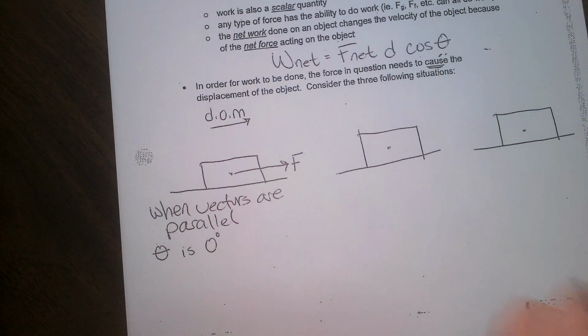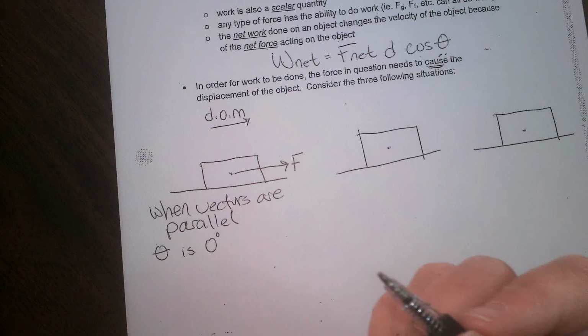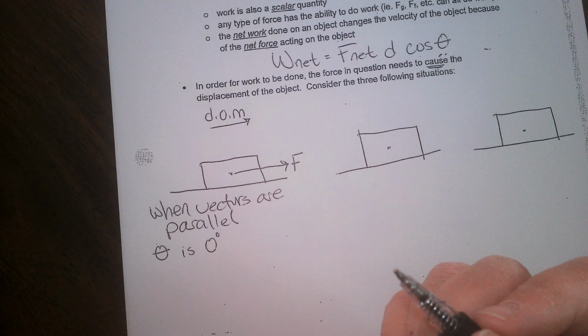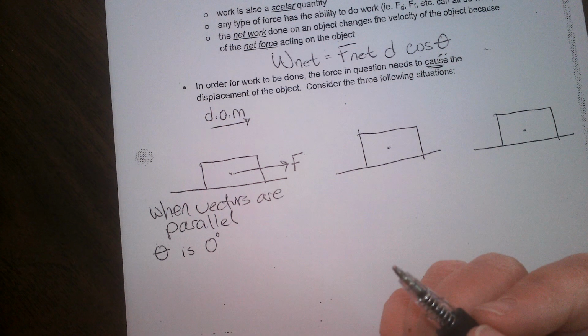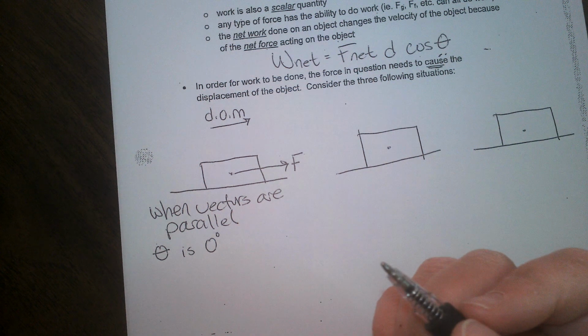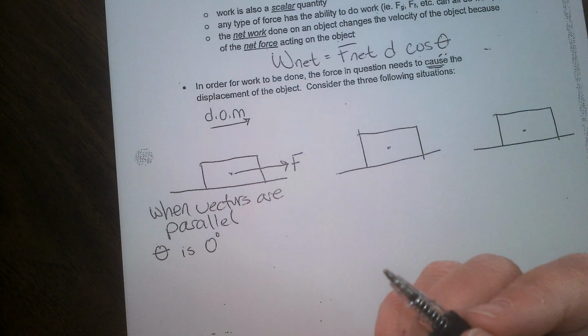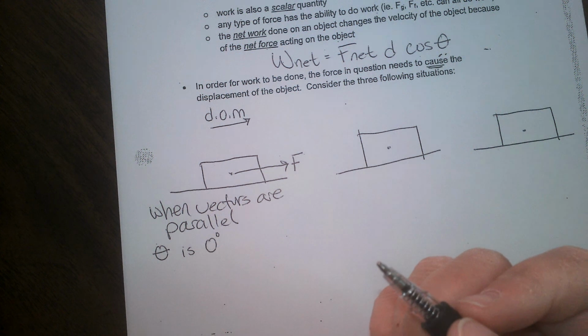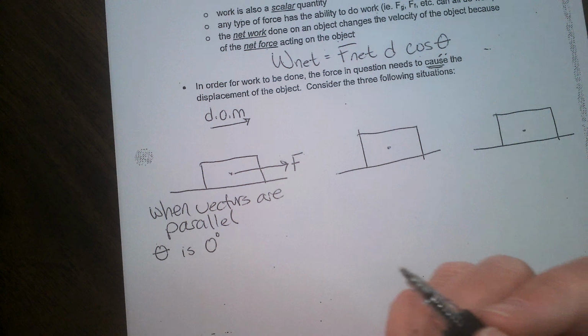Okay. Everybody grab their calculator and enter in cos theta of 0.